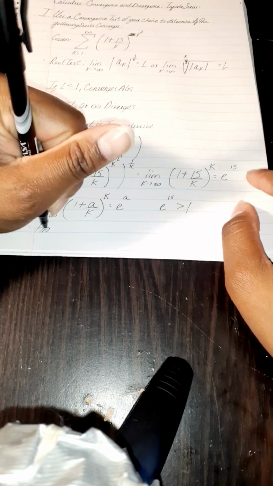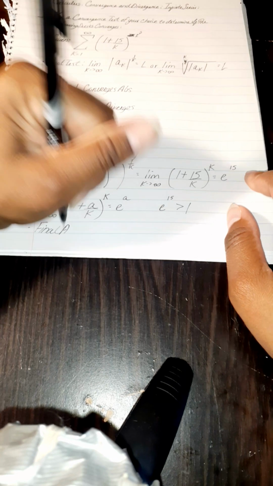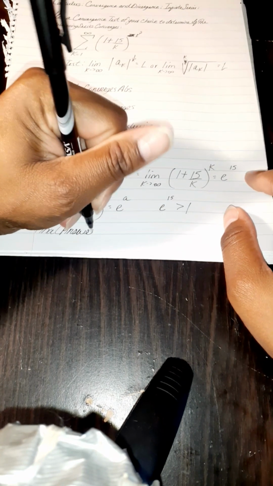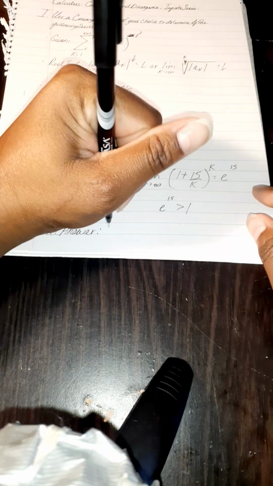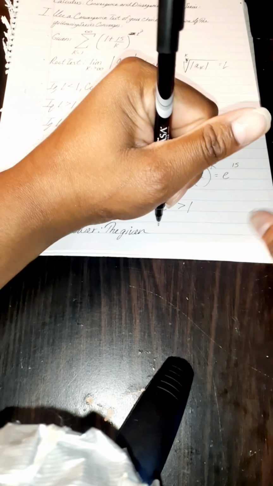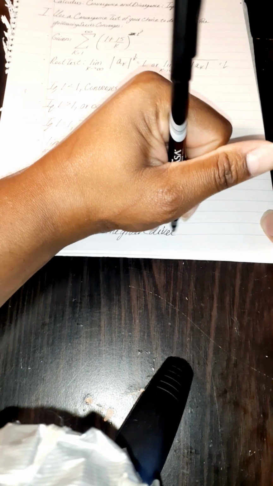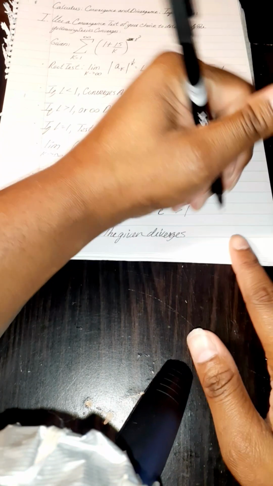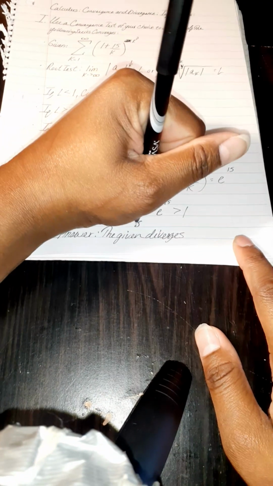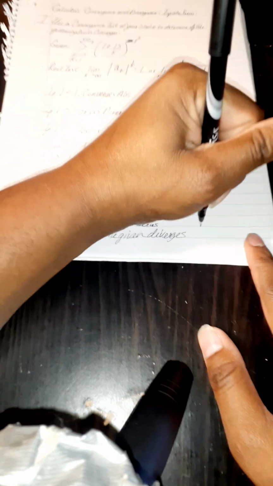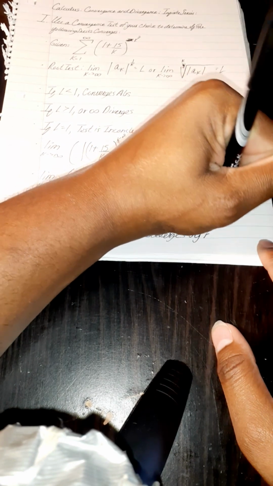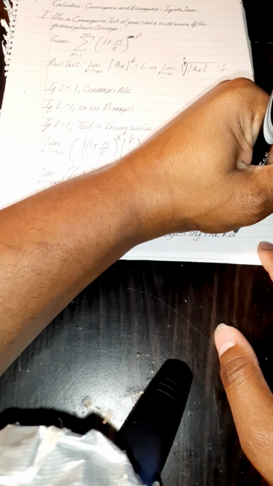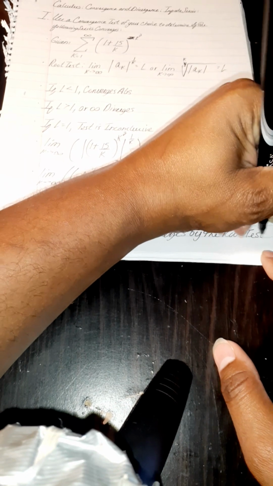So our final answer is that the given series will diverge, because we end up getting a limit of e raised to the 15th, which is greater than 1. So we say that the given series diverges by the root test. And that's basically how you do it.